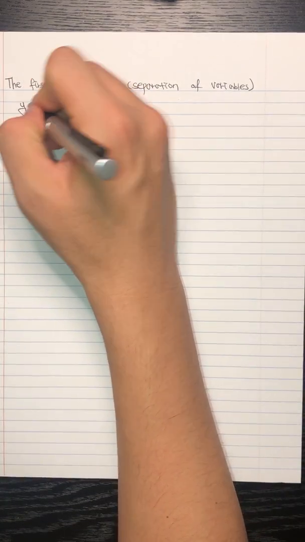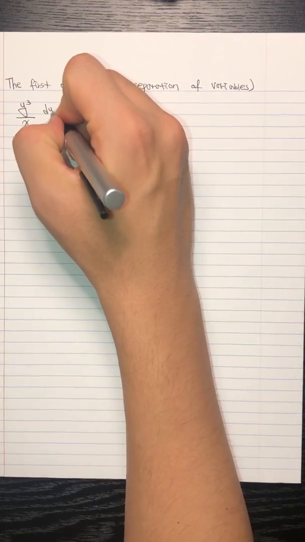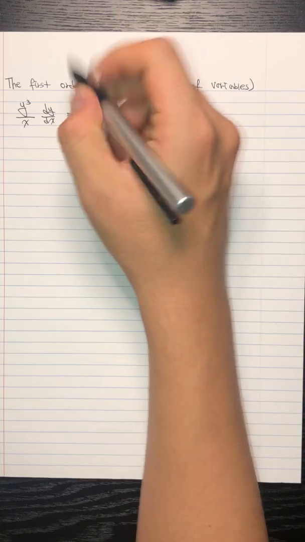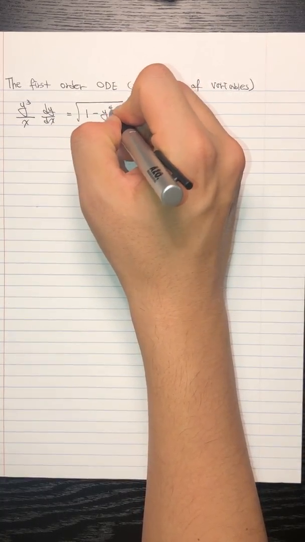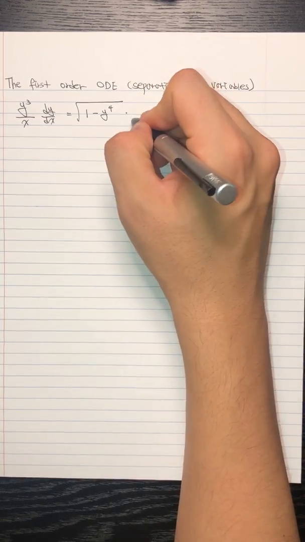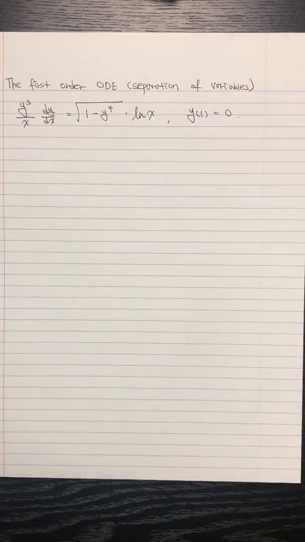Hi guys, today I'm going to solve a first order ODE by using separation of variables. Here's my question: y cubed over x dy/dx equals the square root of 1 minus y to the fourth power, multiplied by ln x. Here's my initial value: y(1) = 0.